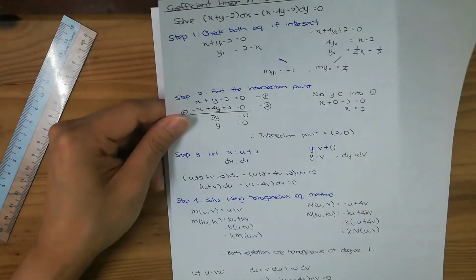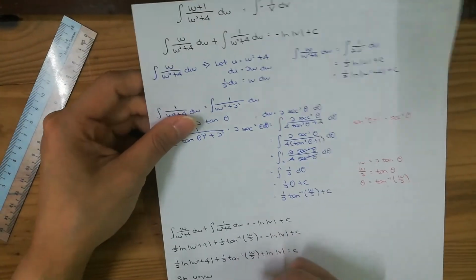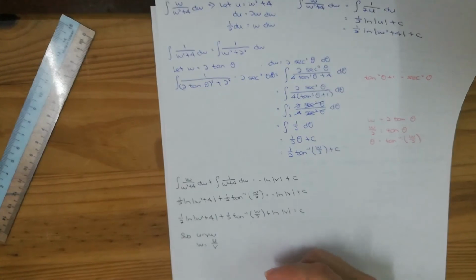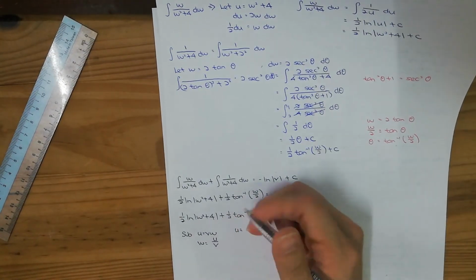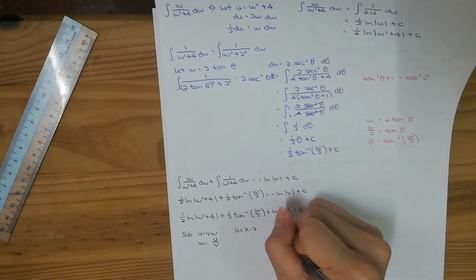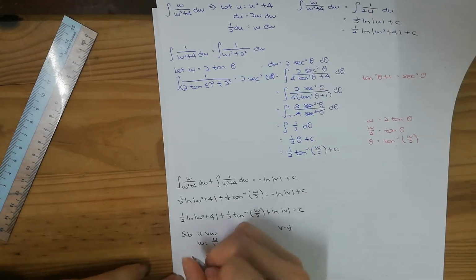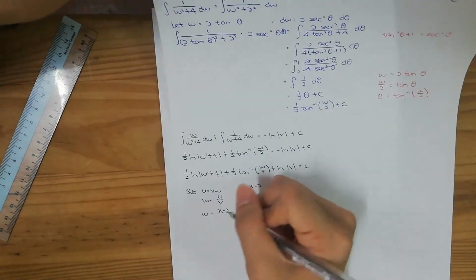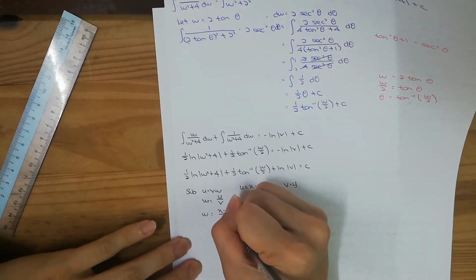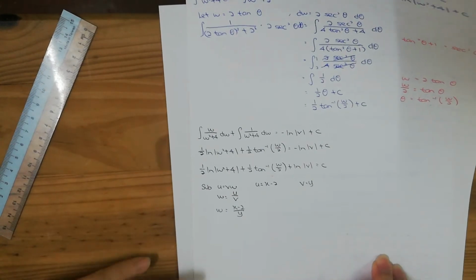Okay, so this one and this one we just have to substitute back. So we will get U is equals to X minus 2 and V is equals to Y. So our W is equals to X minus 2 over Y.